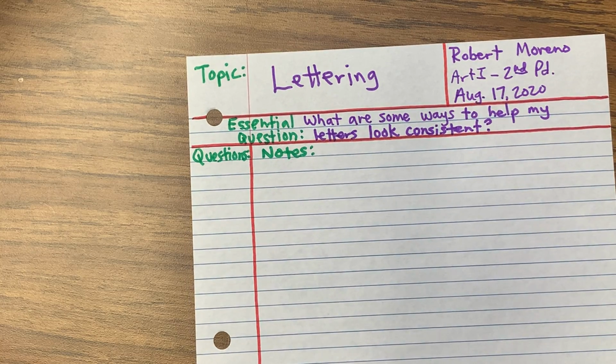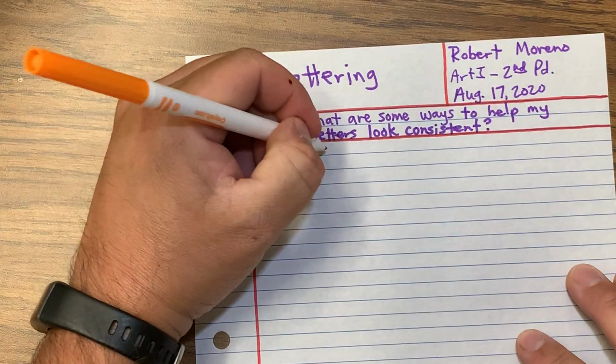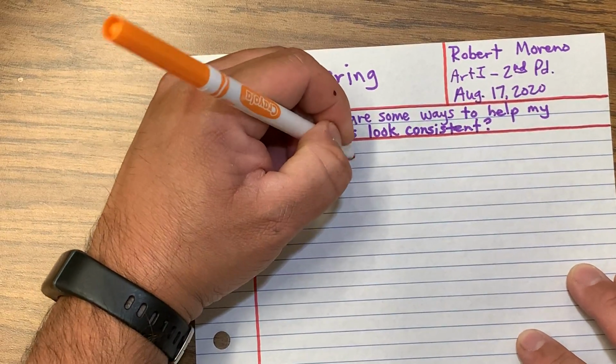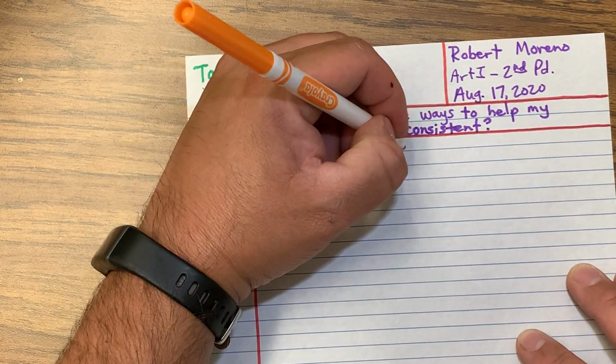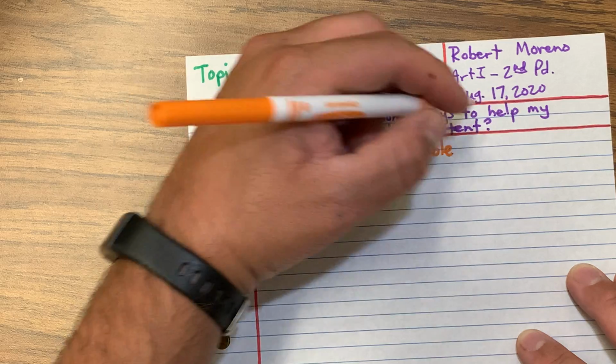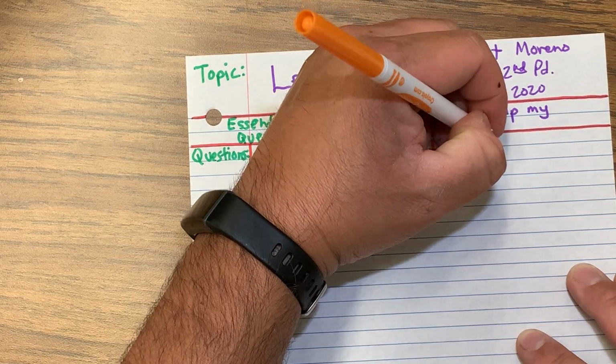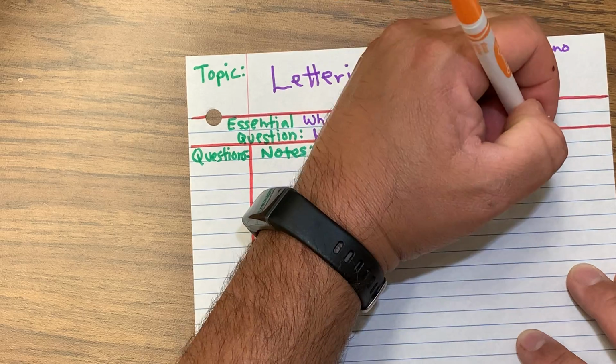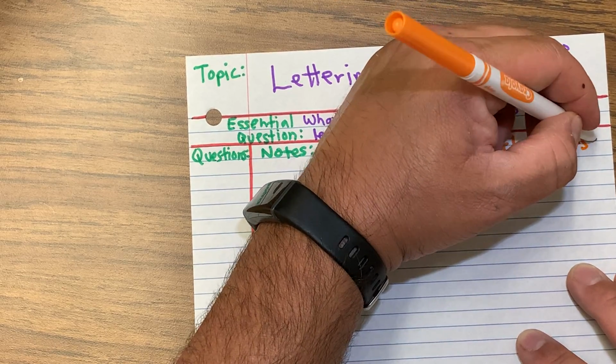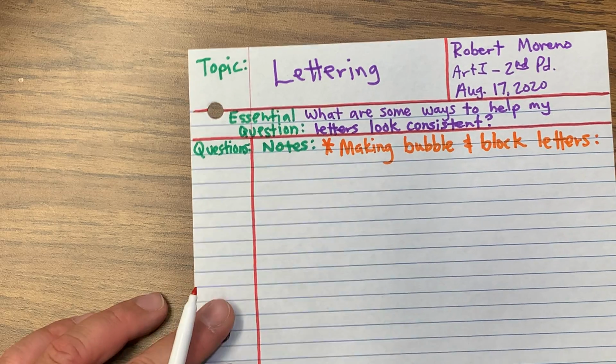What are some ways to help my letters look consistent? So what we're talking about today, I guess the main idea is making bubble and block letters.